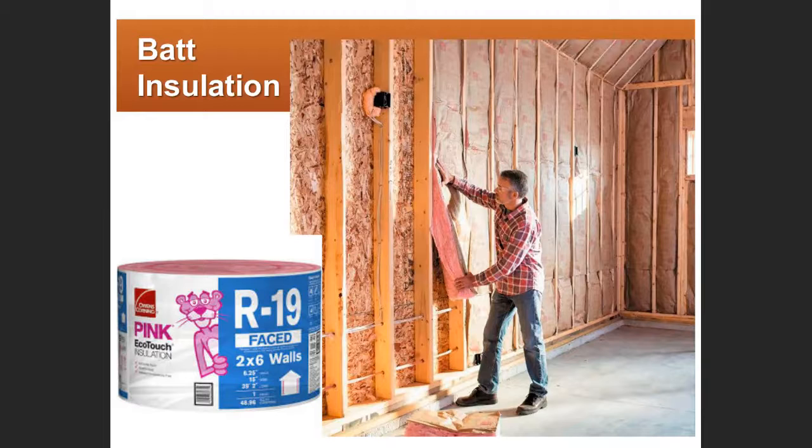We know that it's 5.5 inches thick because 2x6 is the nominal dimension, and 1.5 inches by 5.5 inches is the finished or dress dimension of a 2x6. So this guy here is putting in R19 batt insulation. So again, bigger number is better.